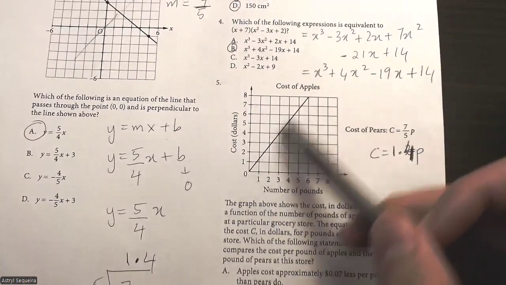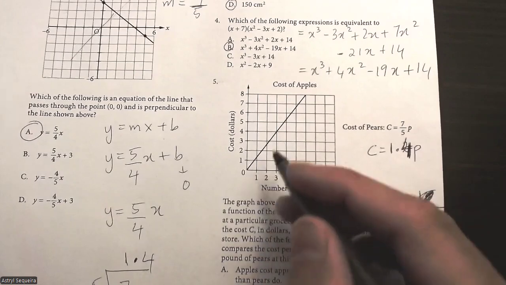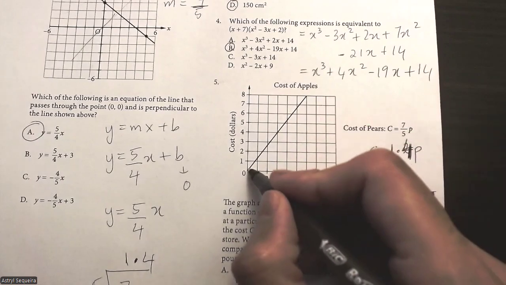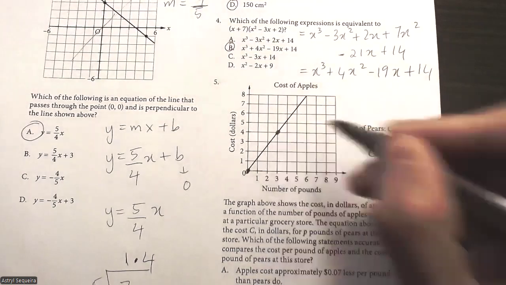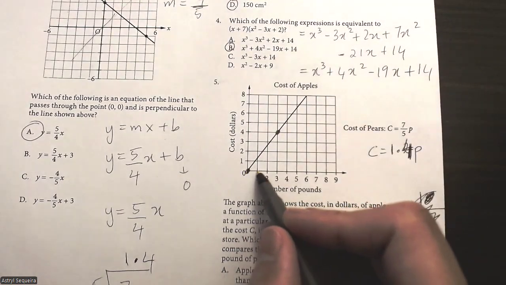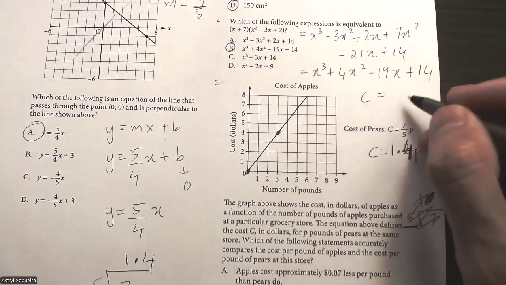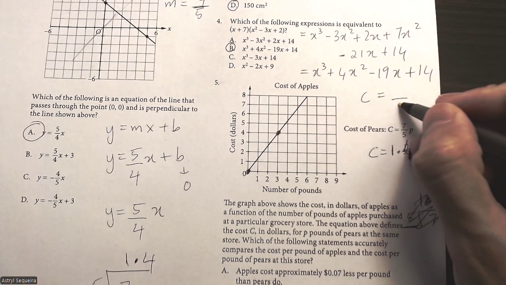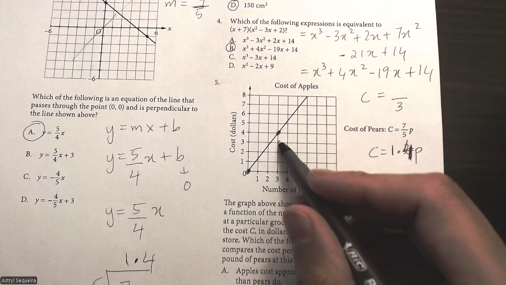And then let's make an equation for the apples over here. So we want to look at the rise over run. For this one, we want to find 2 exact points. So my exact points are here and over here. So if I go 1, 2, 3 units to the right, so for my equation for the apples, the run is 3, and then the rise is 1, 2, 3, 4.